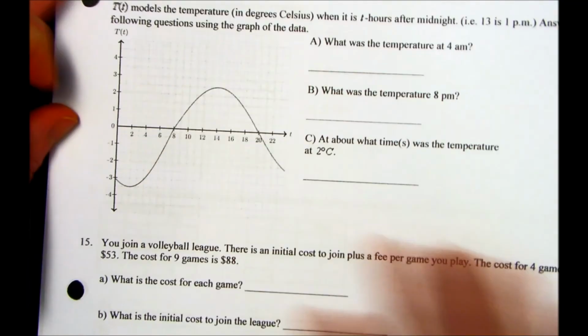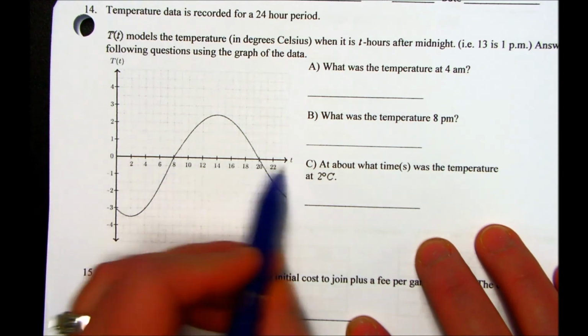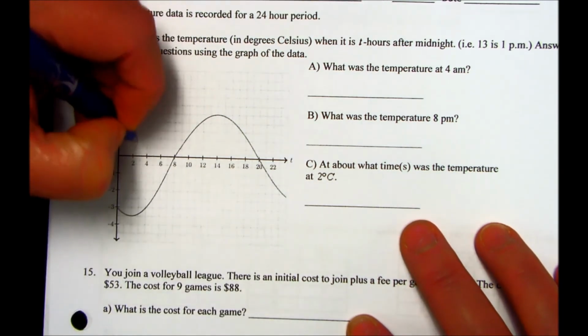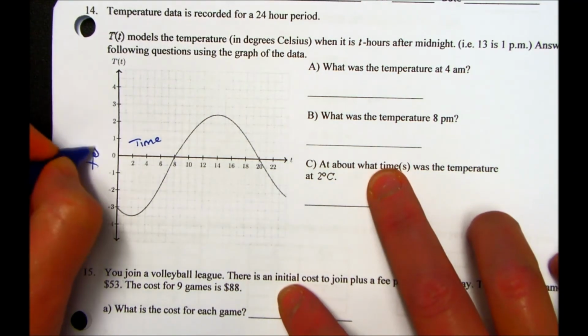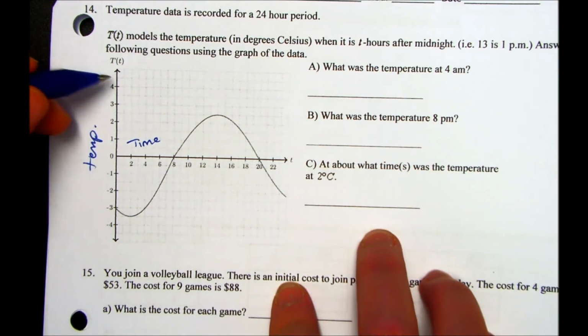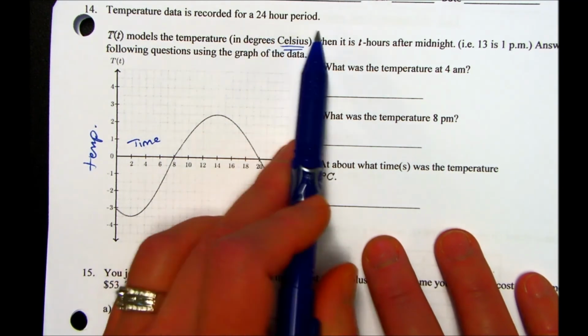Moving on to number 14. So in number 14, you have a table here. They've got little t, and then they've got a capital T. The little t is representing time, and the capital T is representing temperature. So these are temperatures in degrees Celsius over a 24-hour period.